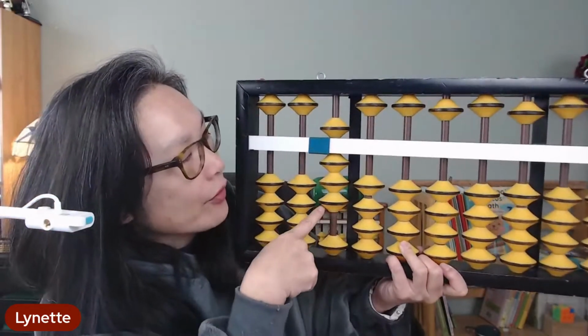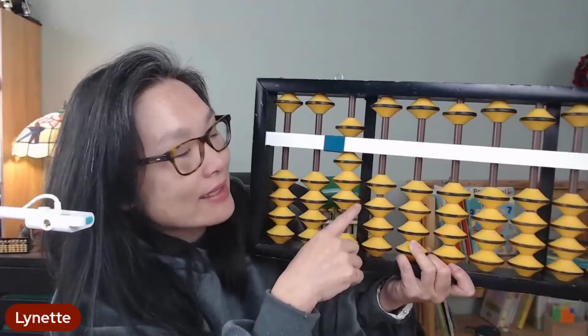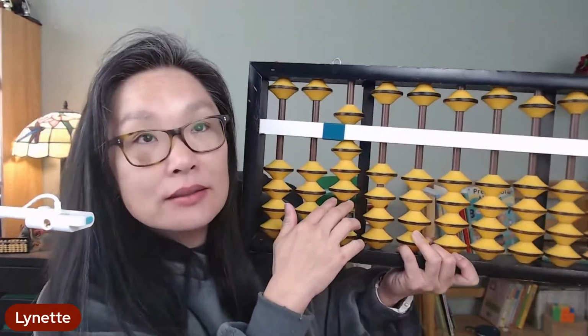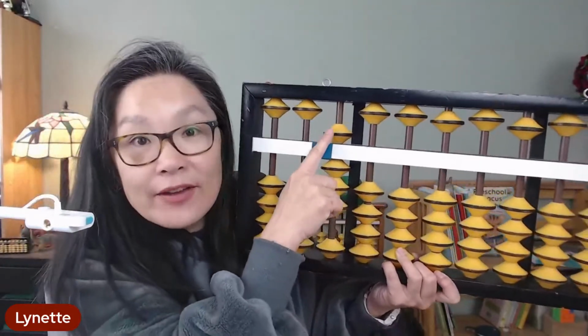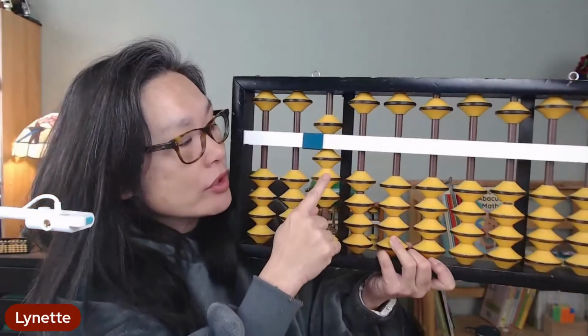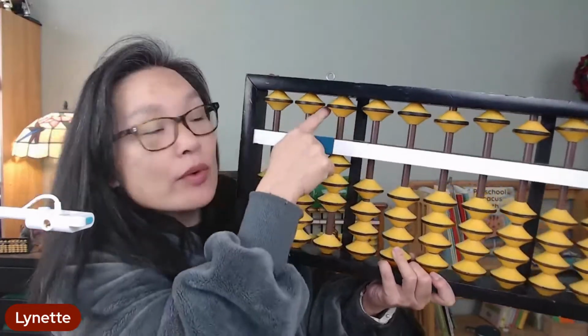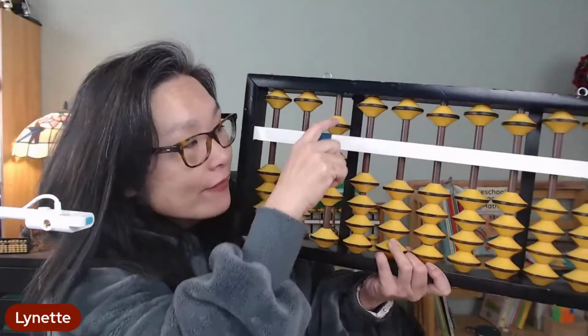So then we have 3, 5, I'm sorry, 8. 5, 6, 7, 8. How do I know that this is 8? Because this has a value of 5, and then 1, 2, 3. 5 plus 3 is 8. And so if we take away the 5, it's 3. But if we add the 5, it's 8.